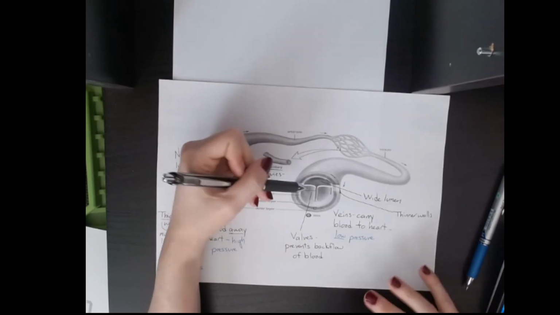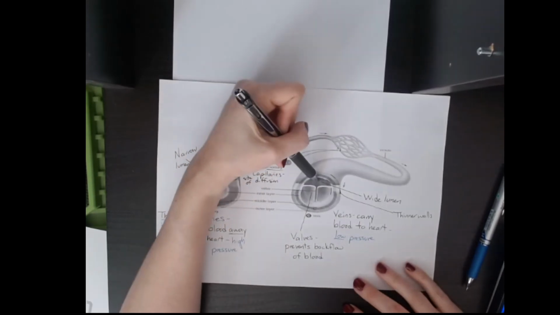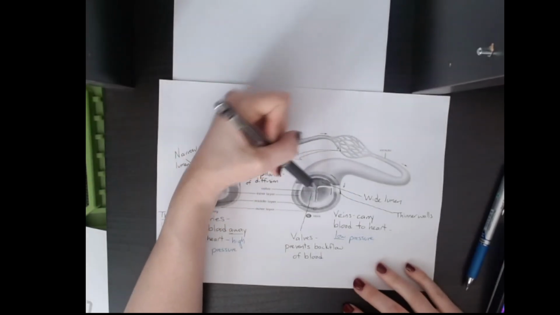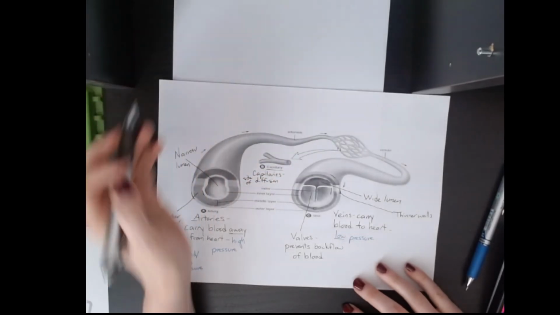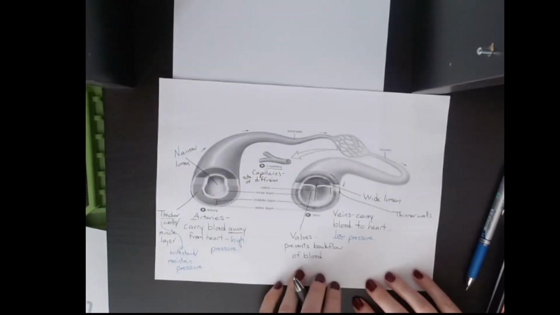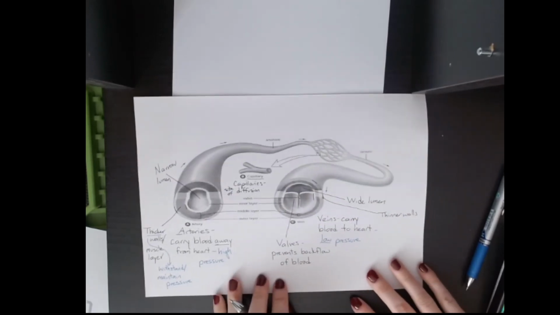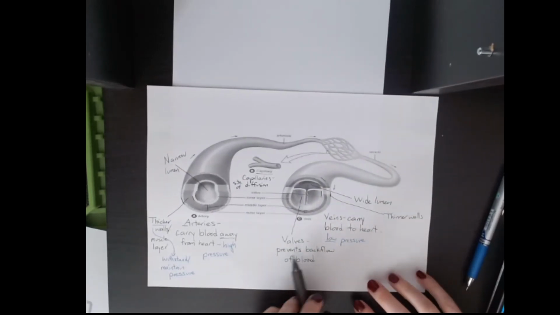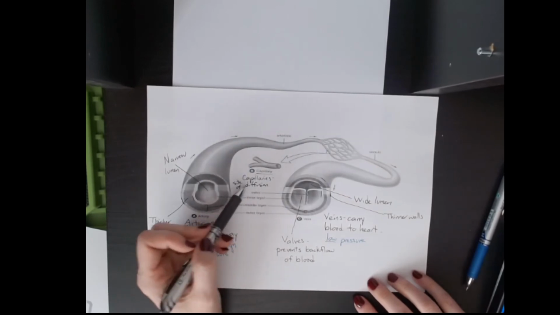So basically, these are like one-way gates. The blood can pass this way in towards the heart, but it cannot go backwards, which is important. So valves prevent the backflow of blood. You also have valves in the heart. I have a heart video if you want to watch that to talk about the names of them more specifically.